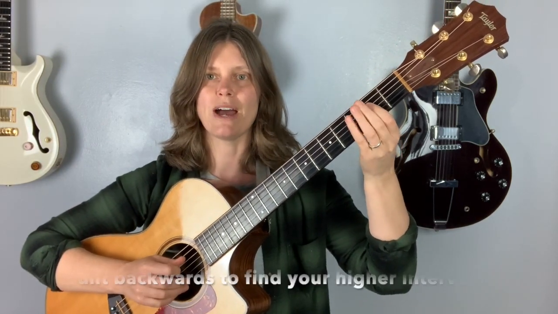So when you start to get into these intervals that are really far from your root, you can also count backwards. So say you needed to find a major 7th from F. Well, find your F and just count back 1 fret, and that's your major 7th. If you want to find a minor 7th, you can go to your octave and count back 2 frets, and that's your minor 7. 3 frets back, that's your major 6th. So instead of trying to count really high up into those further intervals, you can start counting backwards.